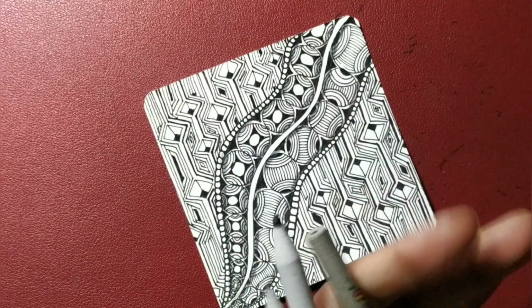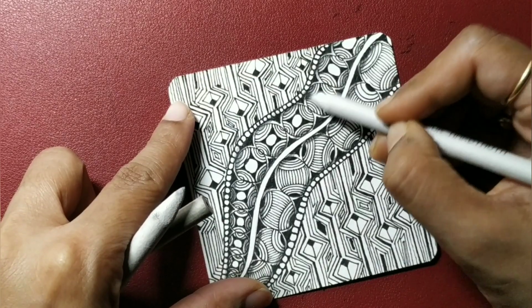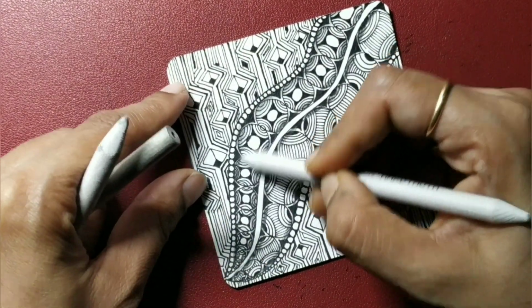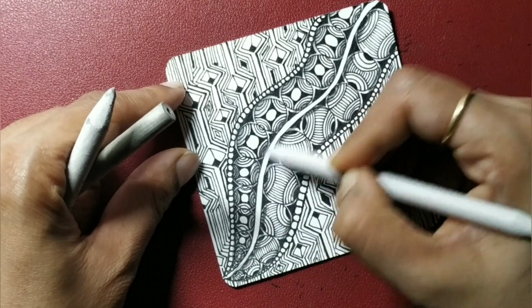So let's blend it. Since the arrangement is such, I'm just adding graphite on both sides.